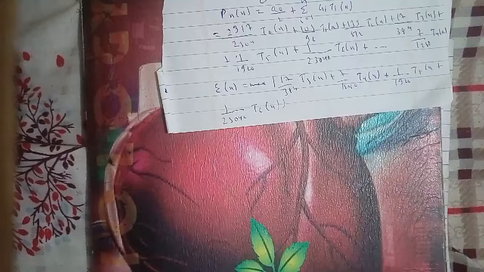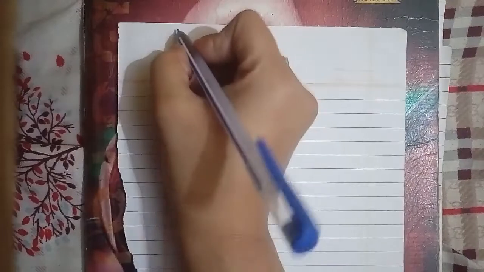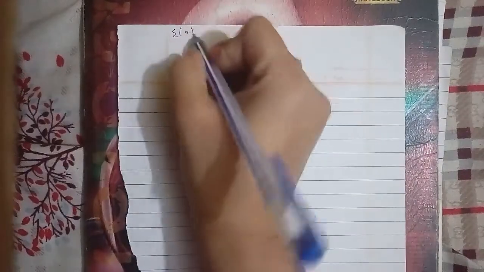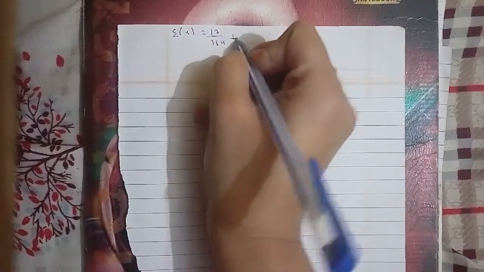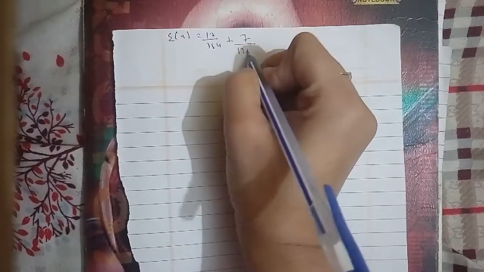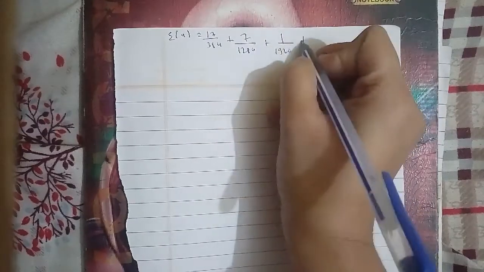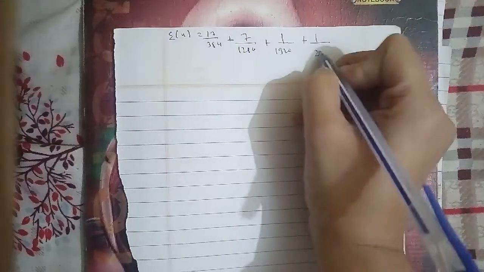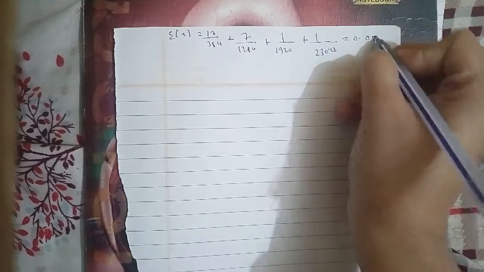Since the maximum value of Tn(x) is 1 in the interval -1 to 1, it will be 17/384 plus 7/1280 plus 1/1920 plus 1/23,040 equals 0.05, and that is 5%.